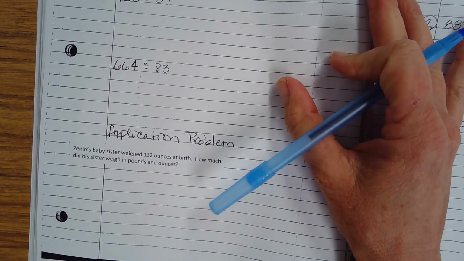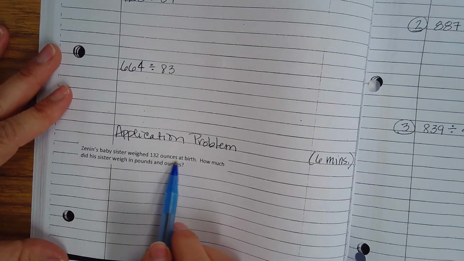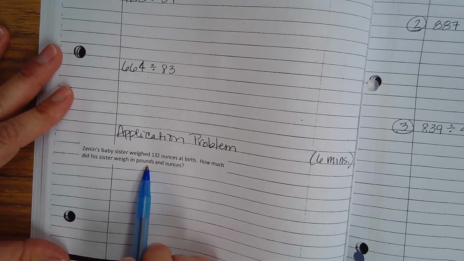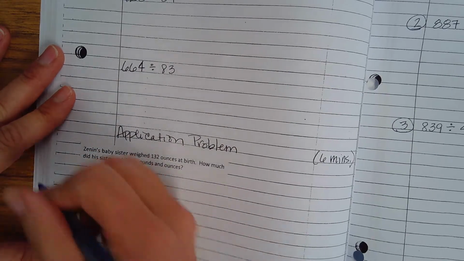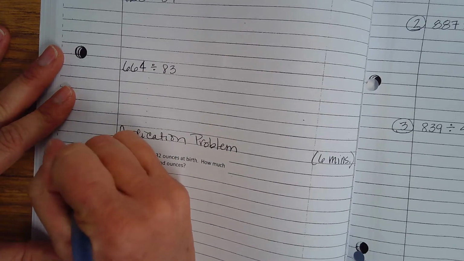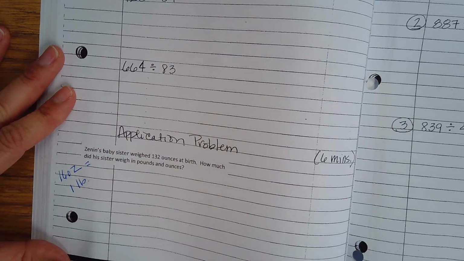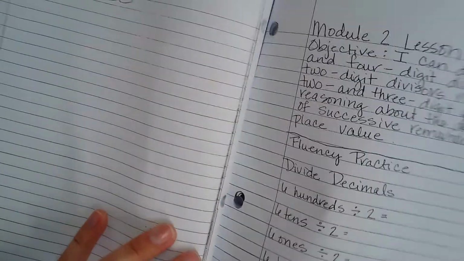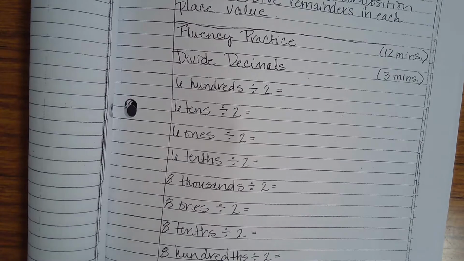And lastly, your application problem is Xenia's baby sister weighed 132 ounces at birth. How much did his sister weigh in pounds and ounces? And remember, how many ounces are in 1 pound? 16. 16 ounces equals 1 pound, right? Okay, so are you ready to get started? All right. Go ahead and begin. We'll come back and debrief in 5 minutes. See how far you can get.